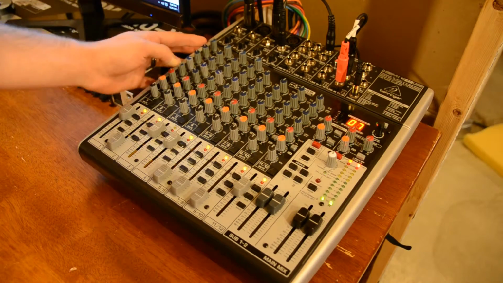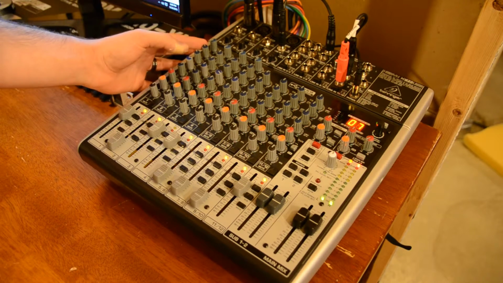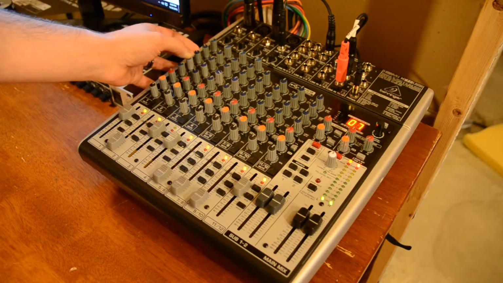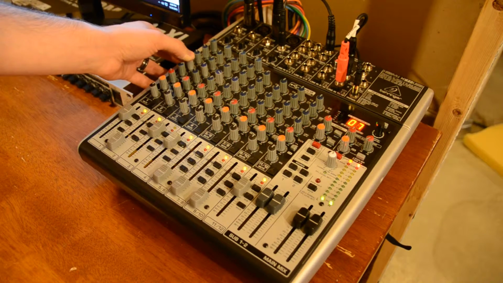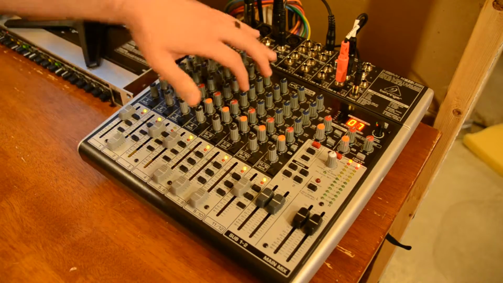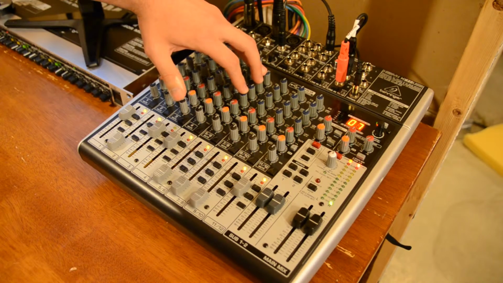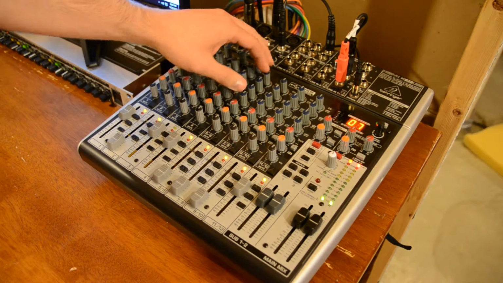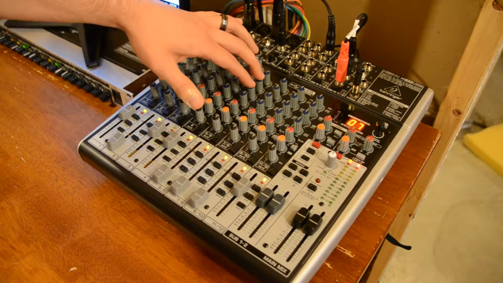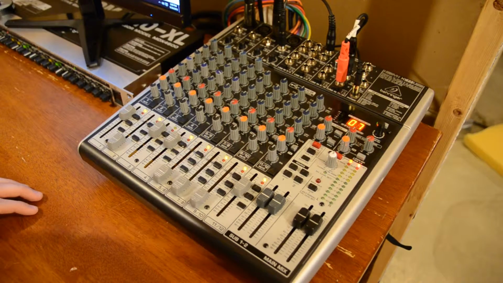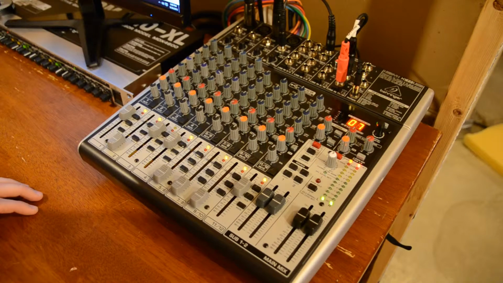We've got two kinds of EQ on this board. The EQ on the mono channels is a parametric EQ, so we have a high shelf, a low shelf, and then a parametric mid where I can set the level of the mid and then set the frequency of that mid. On the stereo channels, we don't have a parametric EQ. We have a 4-band EQ: a high shelf, a low shelf, and then a high mid and a low mid. Those are slightly different. The parametric EQs are really nice because they give you a little more control over exactly what you're modifying.